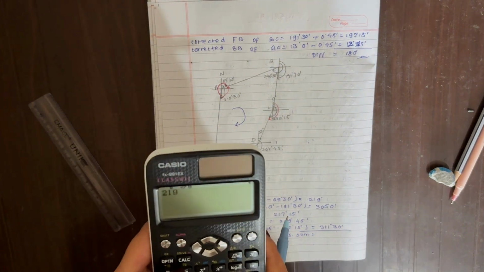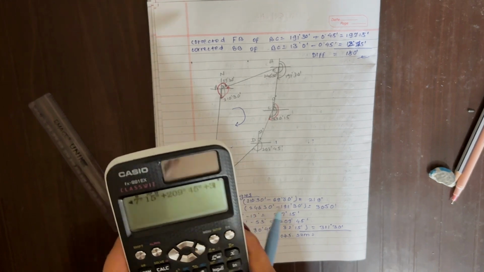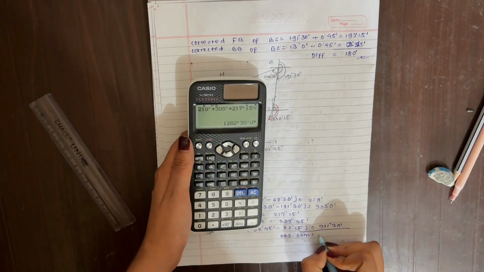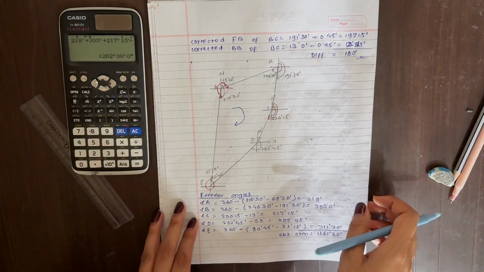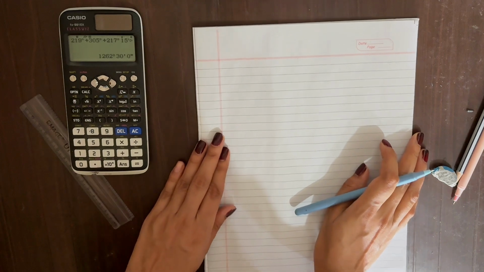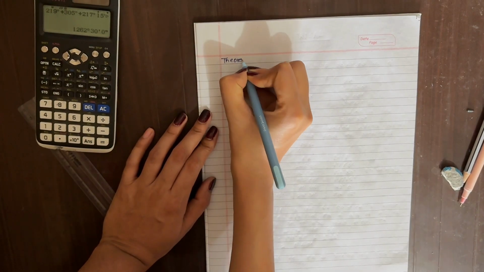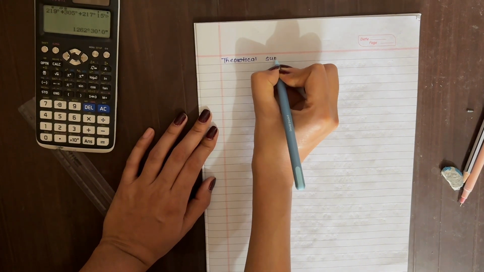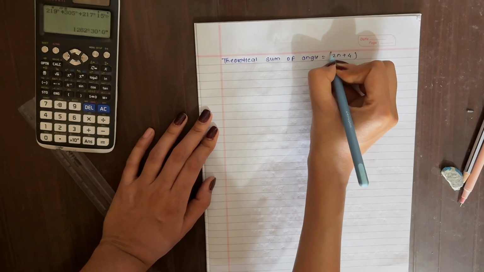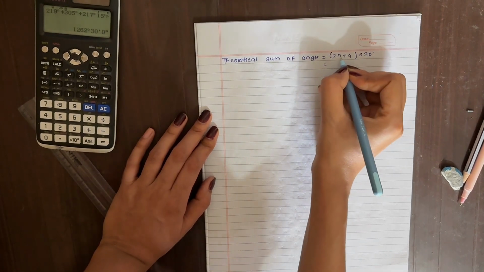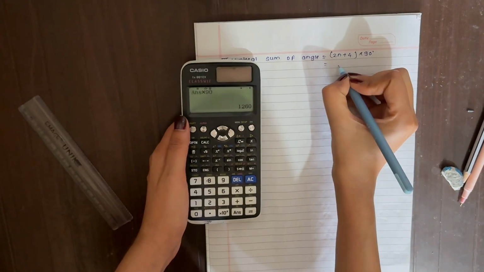So now the observed sum of the exterior angles is 290 degree plus 305 degree plus 217 degree 15 minutes plus 209 degree 45 minutes plus 311 degree 30 minutes. So the summation is 1262 degree 30 minute. Now we will calculate the theoretical sum of the exterior angles, that is (2n plus 4) into 90 degree. Here the number of stations is 5, so (2 into 5 plus 4) into 90 degree is 1260 degree.